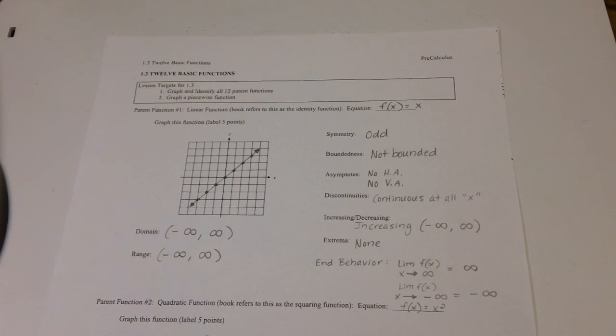There are no horizontal or vertical asymptotes. There are no holes in the line. It's continuous at all points. From negative infinity to infinity, the function is increasing. There is no extrema, and the end behavior is: the limit of f of x as x approaches infinity equals infinity, and the limit of f of x as x approaches negative infinity is negative infinity.